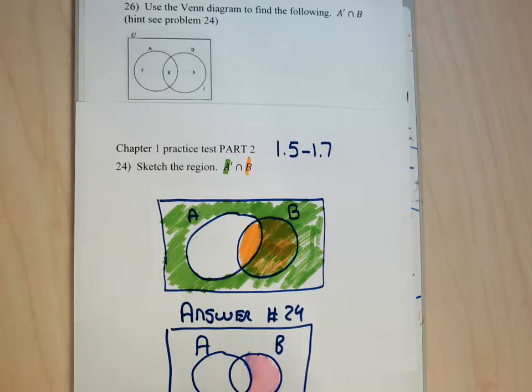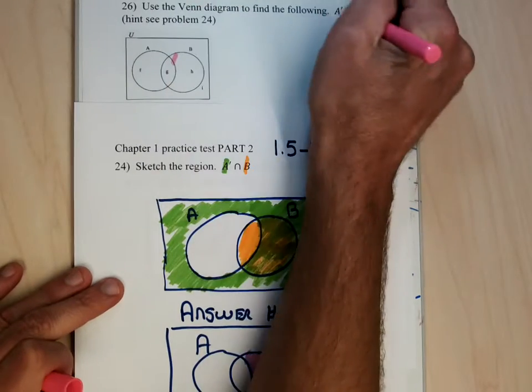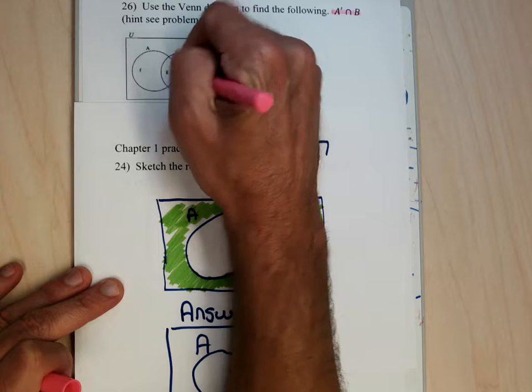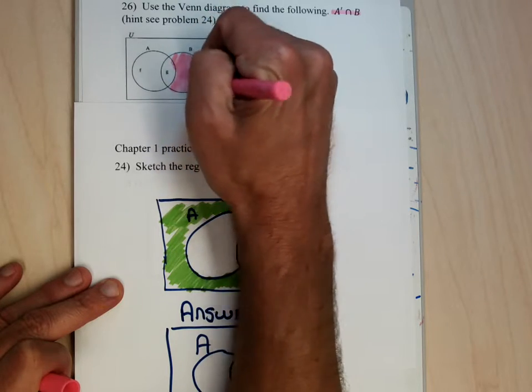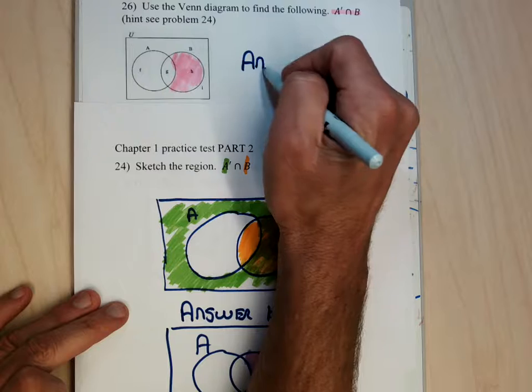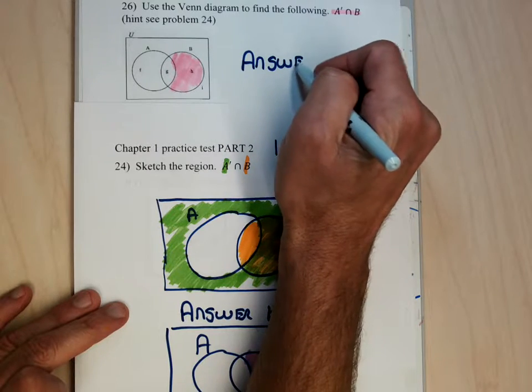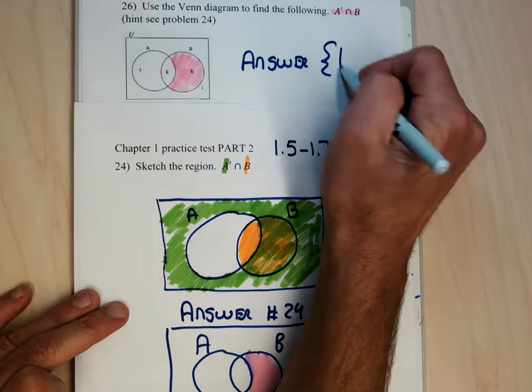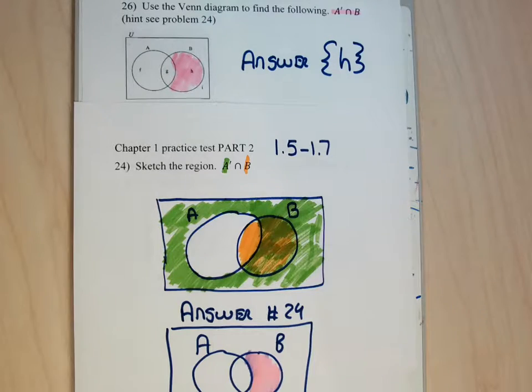So I'm going to transfer the graph of A complement intersection B that I found in problem 24 onto this graph, and every single element that's in that set is going to be part of my answer. And there's only one element, so I didn't have to write so much. My answer to problem 26 is just going to be the set that contains the letter H.